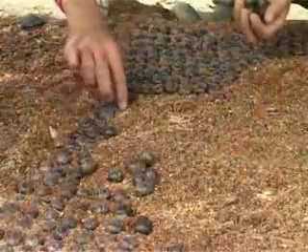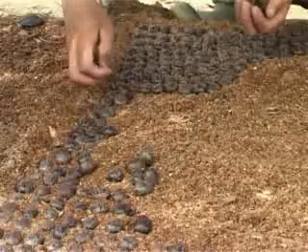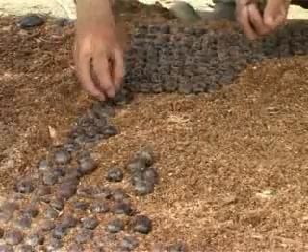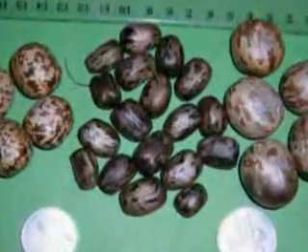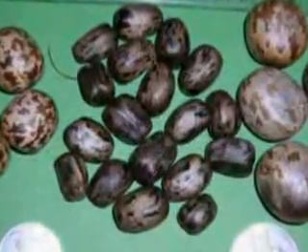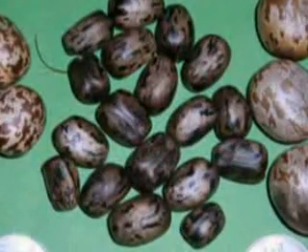Selected seeds can then be taken to germination beds to initiate germination. If the seeds are to be sent out, it is important to handle them well to maintain their vitality for good germination.